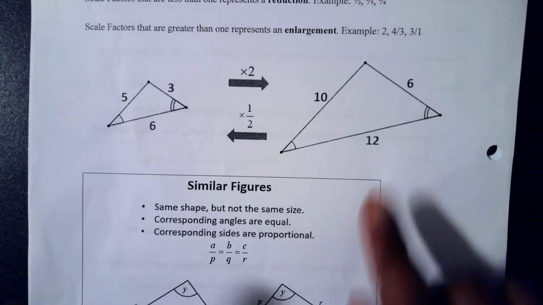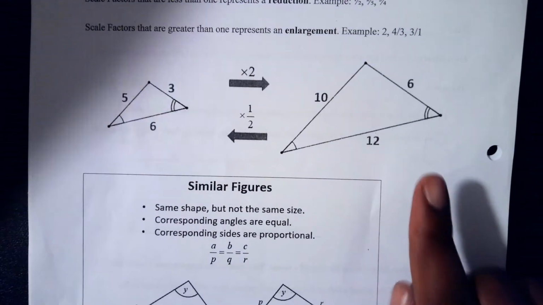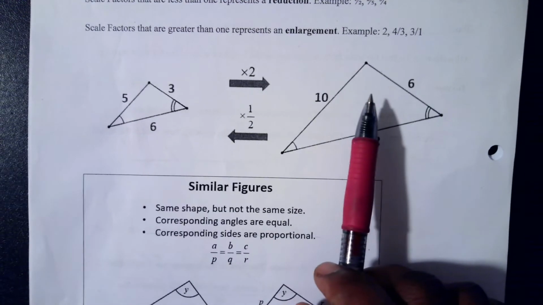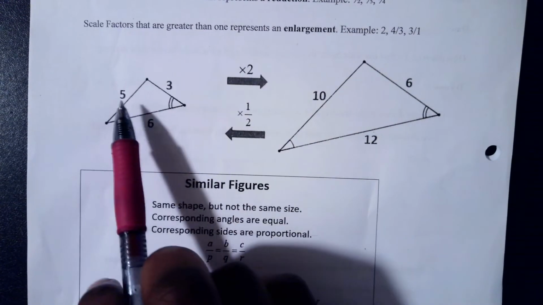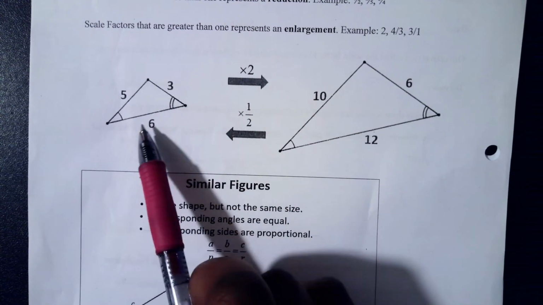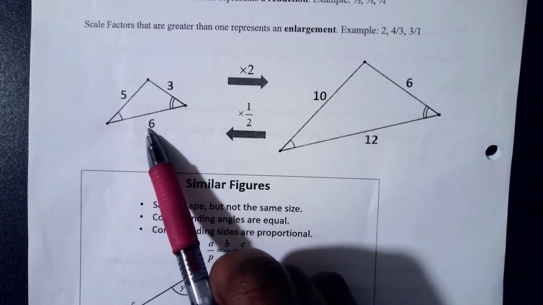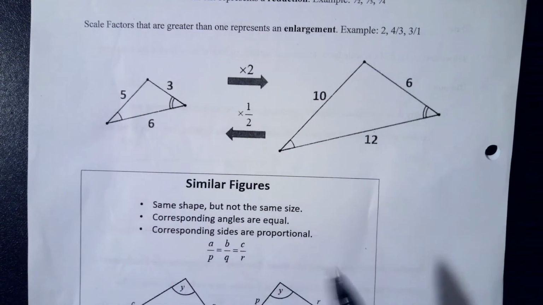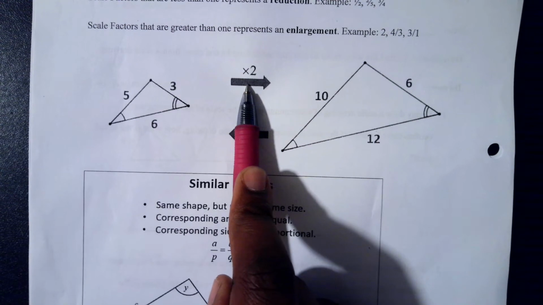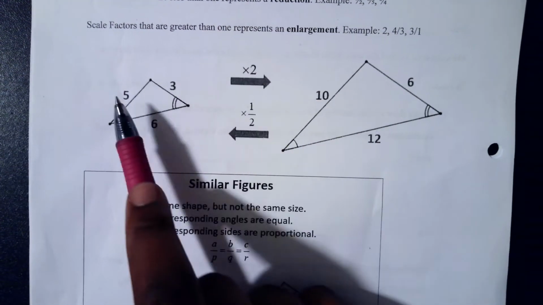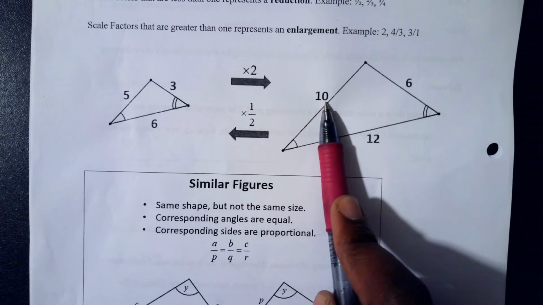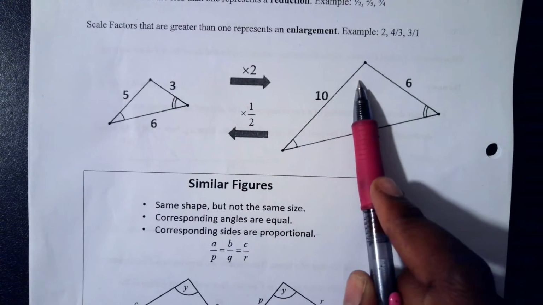Alright, I have two objects here. I have this triangle and I have this triangle here. The length of this side is 5, the length of this side is 3, the length of this side is 6. If the scale factor is 2, meaning I'm going to multiply each of these sides by 2, it produces another triangle where the sides are double.